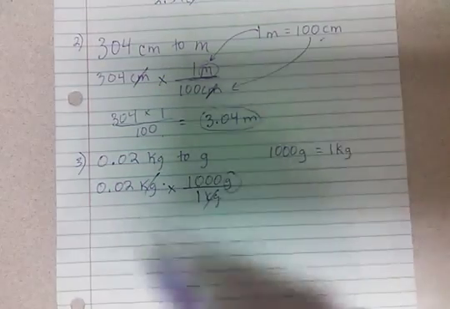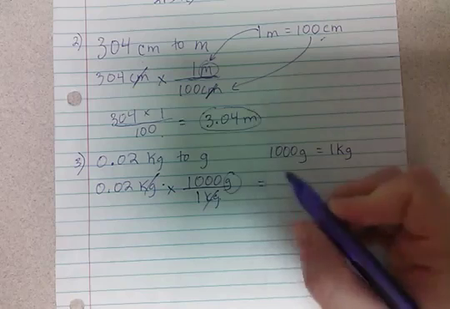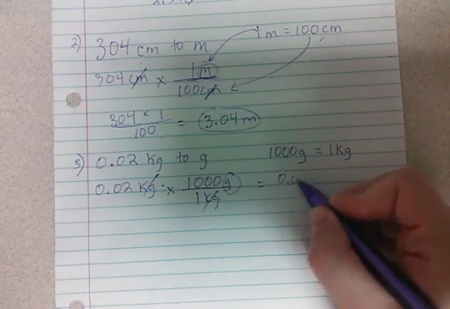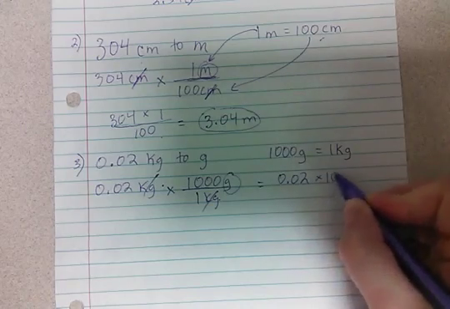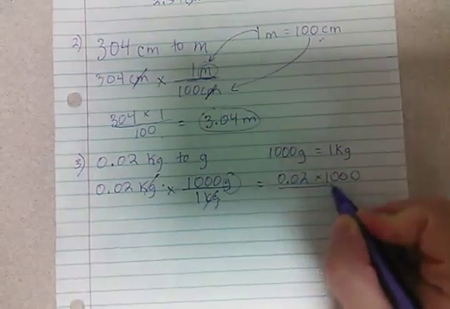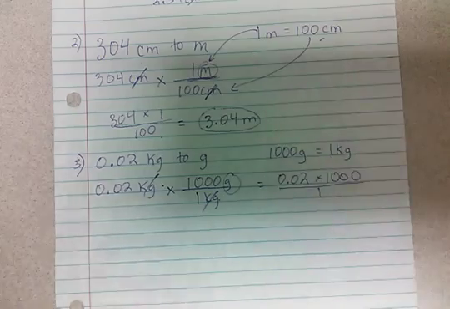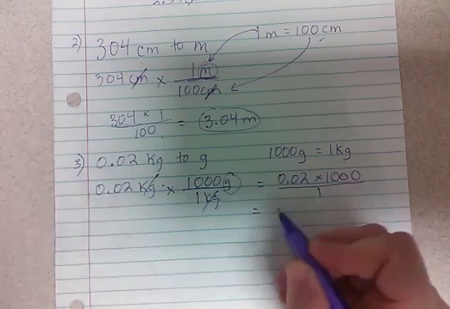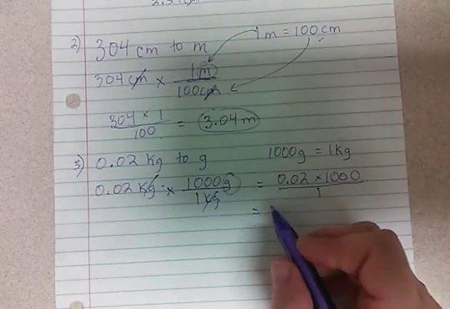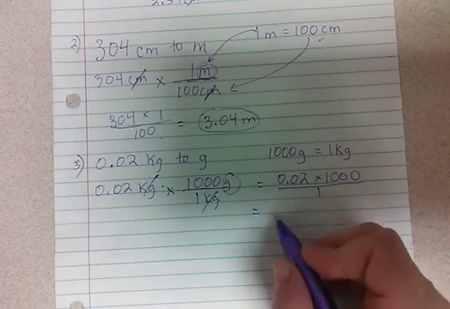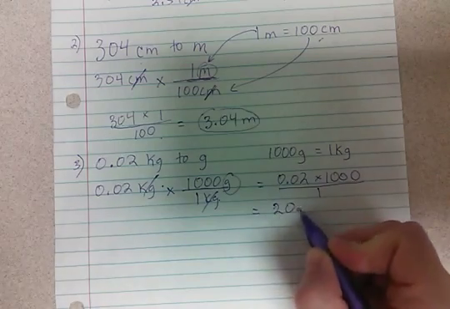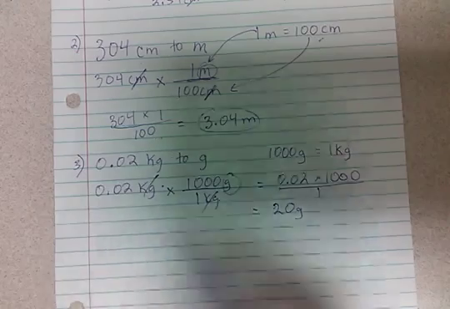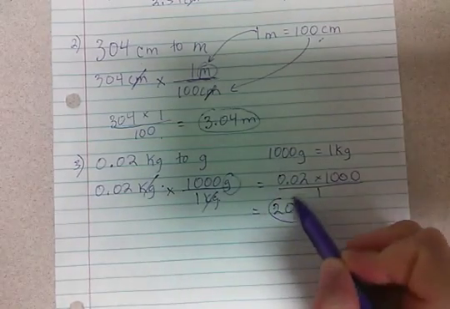So we end up doing, when we multiply everything on the top and divide by what's on the bottom, we end up doing 0.02 times 1,000 divided by 1. You can use a calculator. What you should end up getting is 20 grams. So what this tells us, 0.02 kilograms is the same as 20 grams.